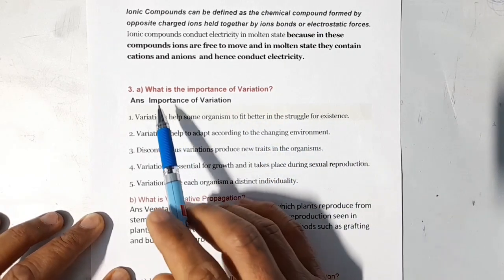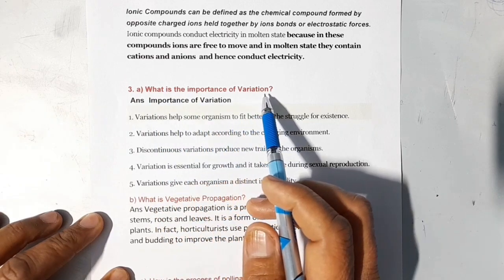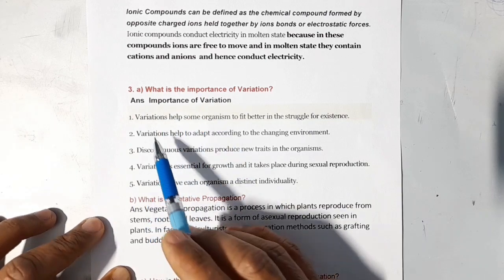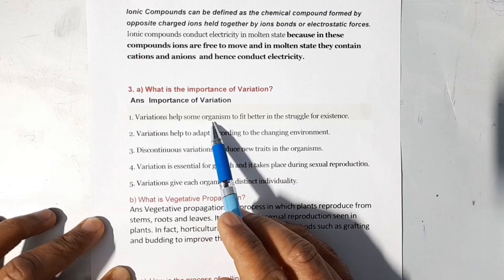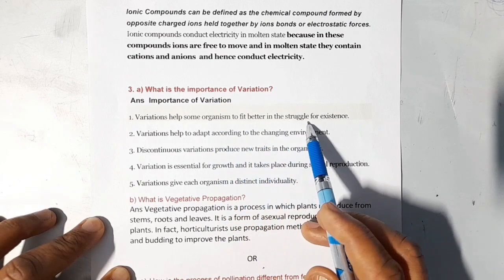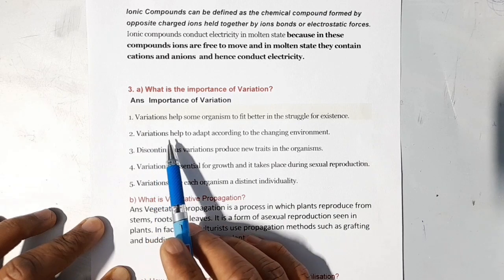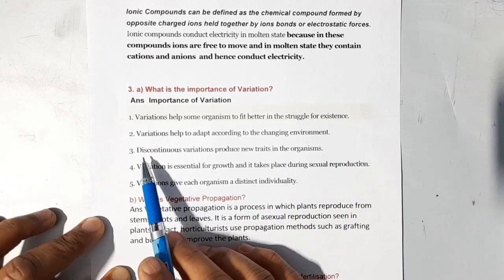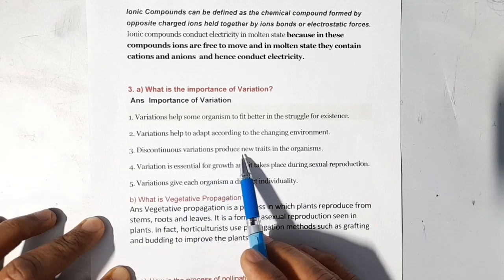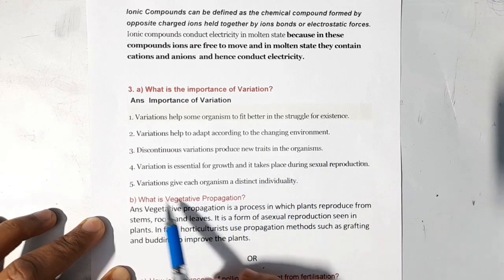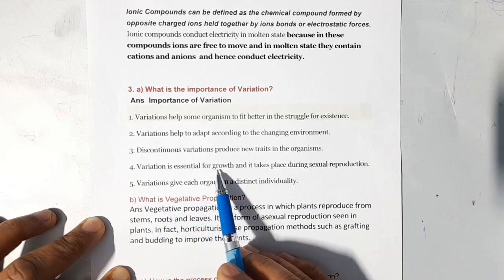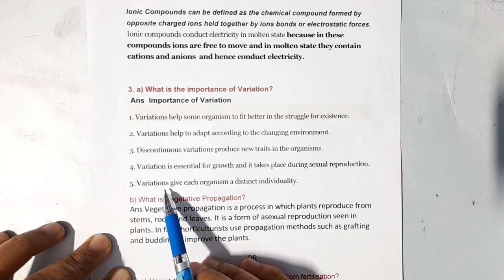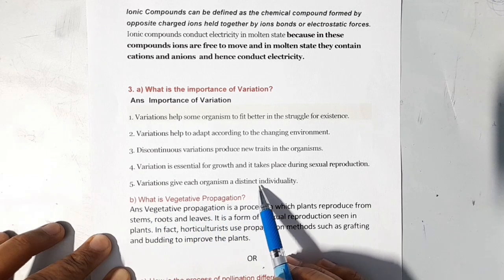Our next question is, what is the importance of variation? So now we are going to discuss the importance of variation. Variations help some organisms to fit better in the struggle for existence. Variations help to adapt according to the changing environment. Discontinuous variations produce new traits in the organisms. Variation is essential for growth and it takes place during sexual reproduction. Variations give each organism a distinct individuality.